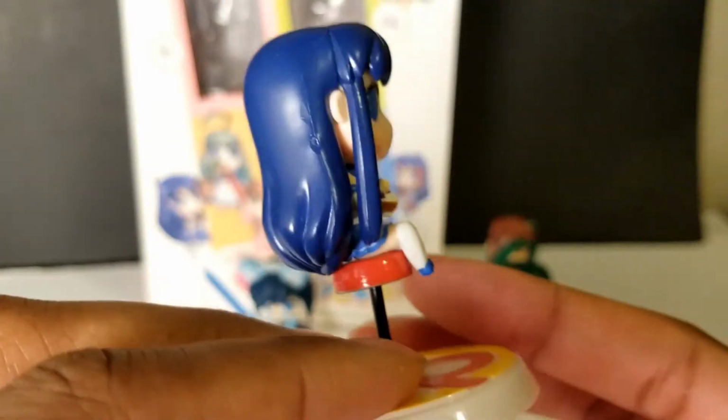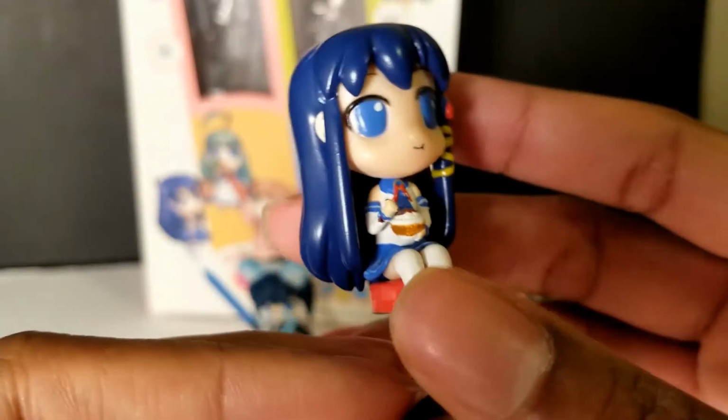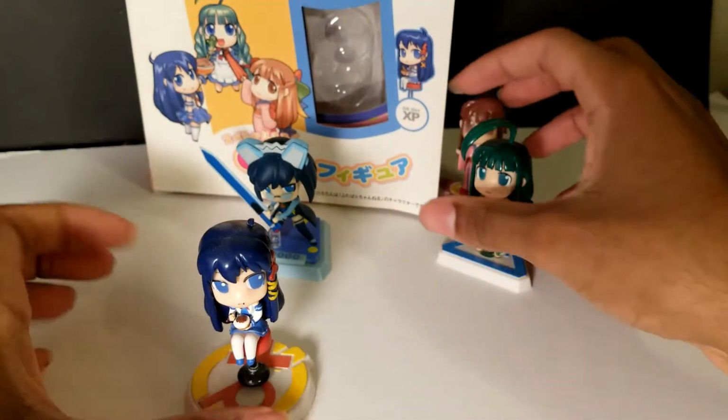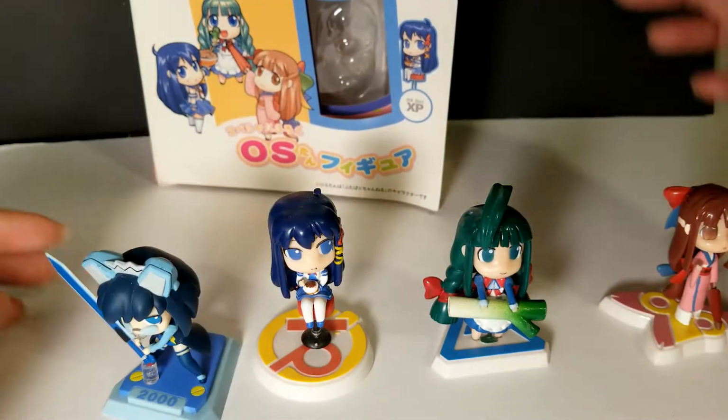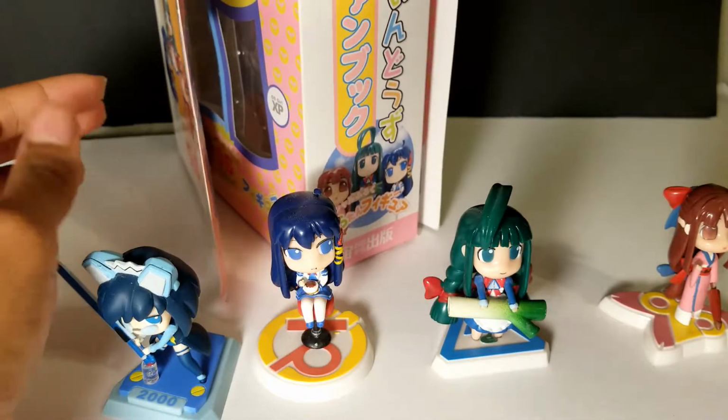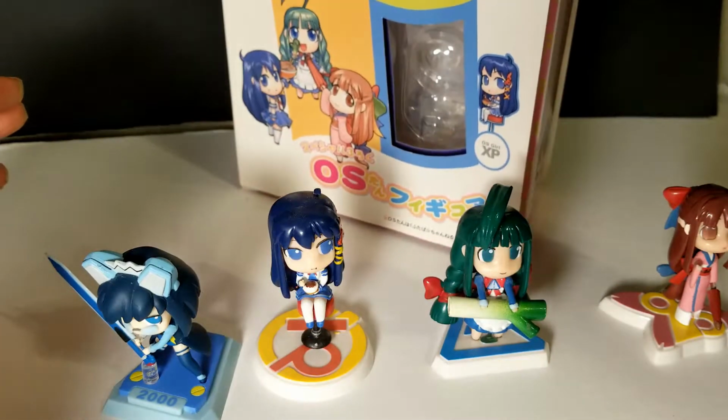Overall, there's not really many issues with these. They're just nice little figure pieces that you would put on your shelf. They're actually really cool. One more thing I want to show off for this. Oh, the back's falling down.